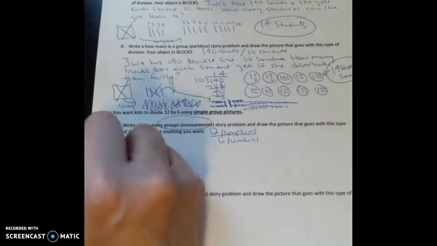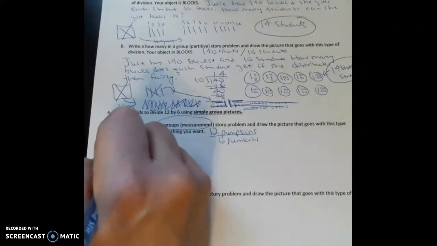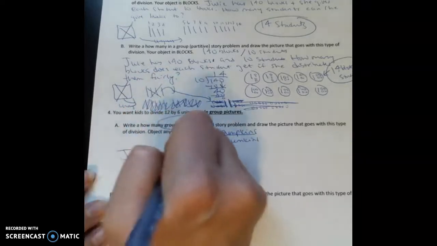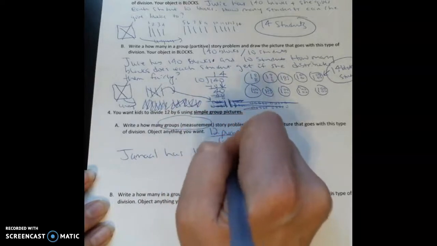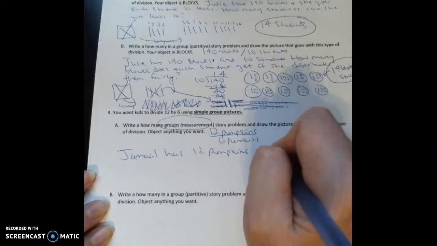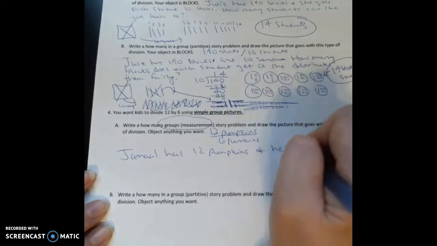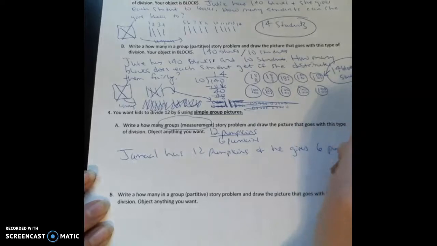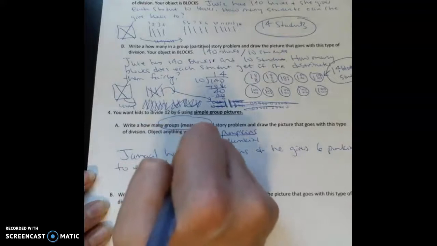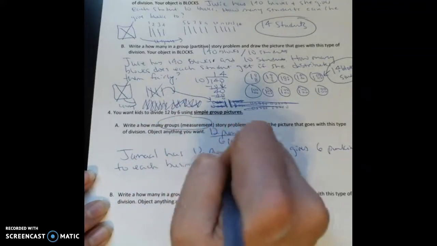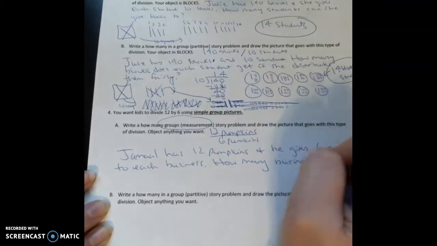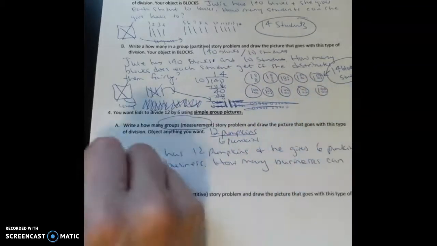It could be like, maybe Jamal has 12 pumpkins and he gives 6 pumpkins to each business. How many businesses can he give pumpkins to?